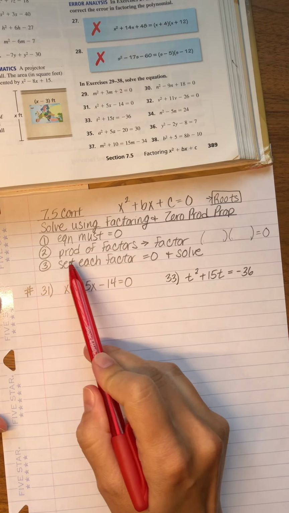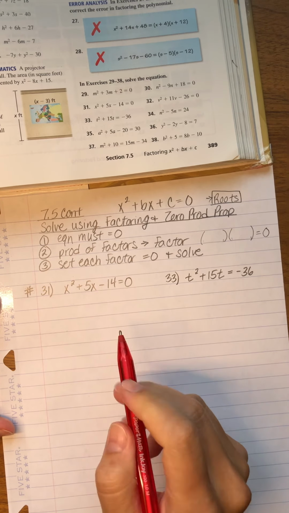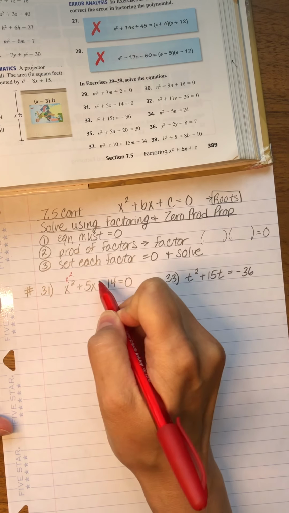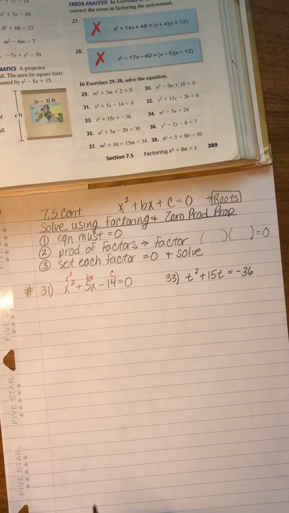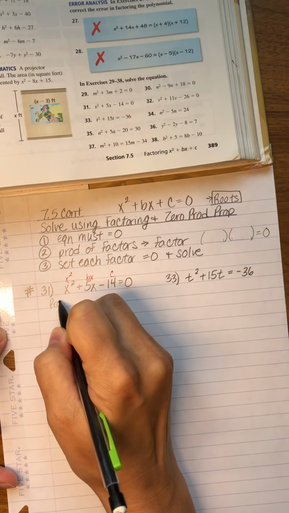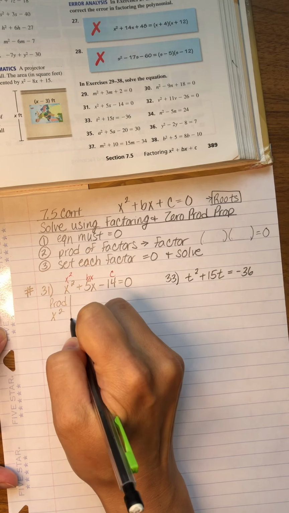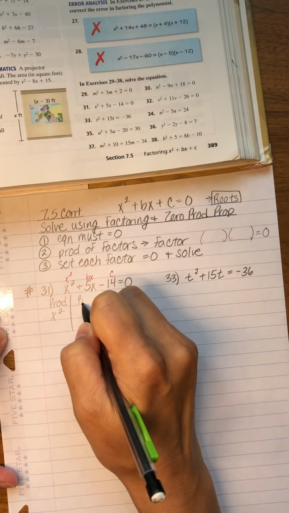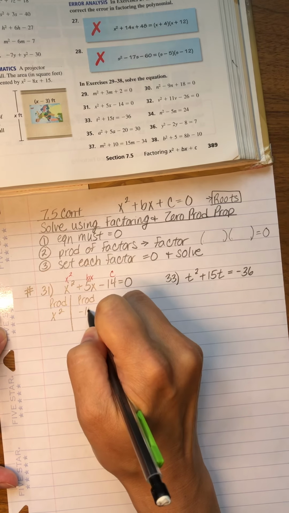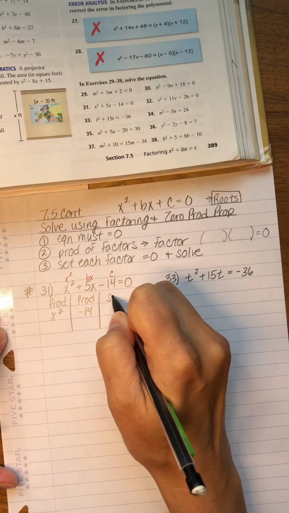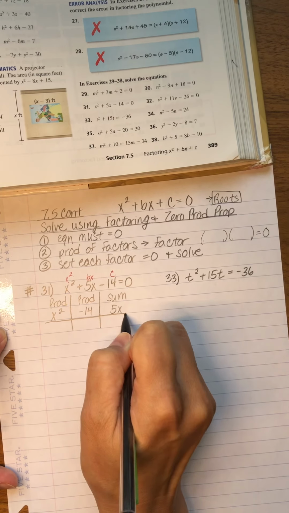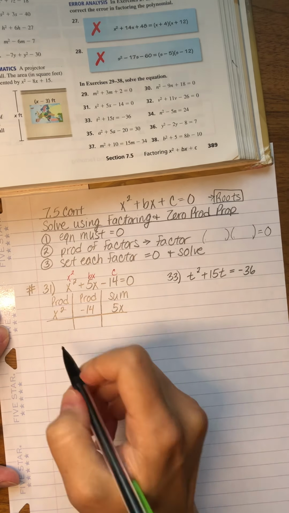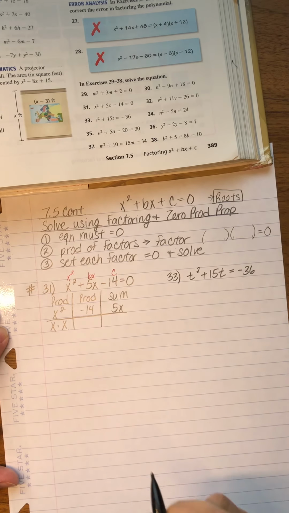My second step is I need to factor. Remember, this is the x squared term, this is the bx term, this is the c term. We're going to make our table. So we're going to have a product of x squared. We're going to have a product of negative 14, and we're going to have a sum of 5x. For my first product, x squared, I know it has to be x times x.